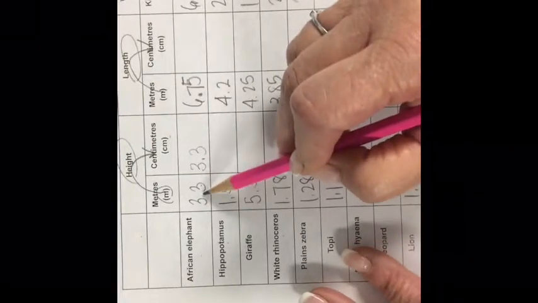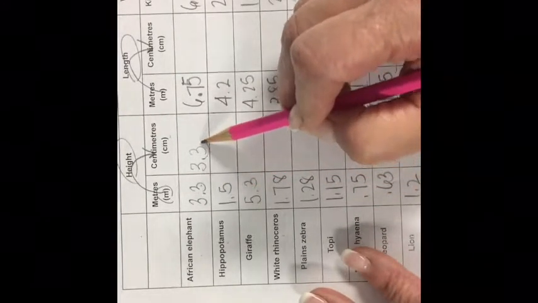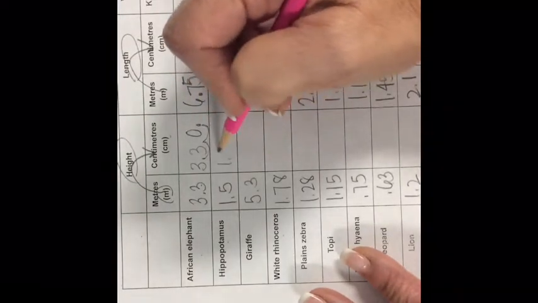So when I convert it, remember, I'm moving the decimal point 1, 2 to the right, put the decimal point there, and fill it in with a 0. Anytime you have that empty space, you fill it in with a 0. We'll do the next one.